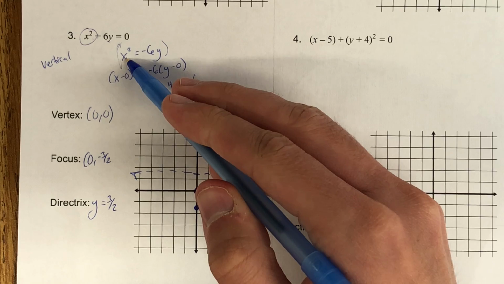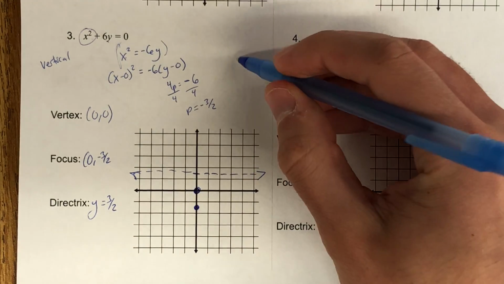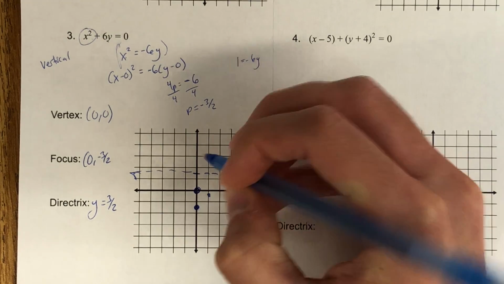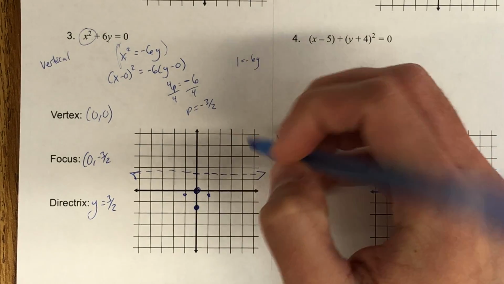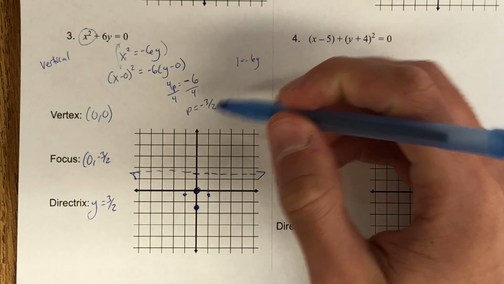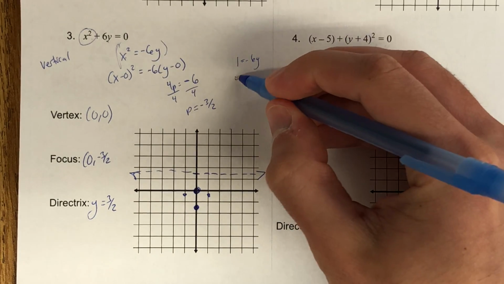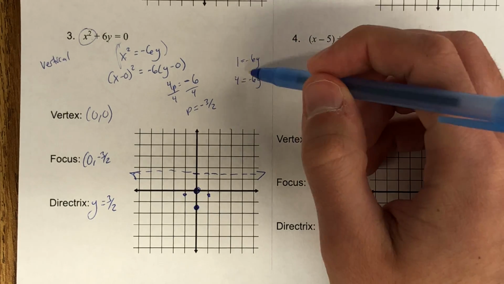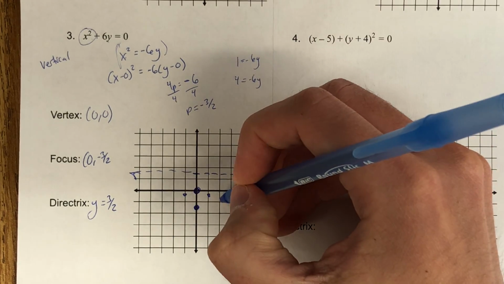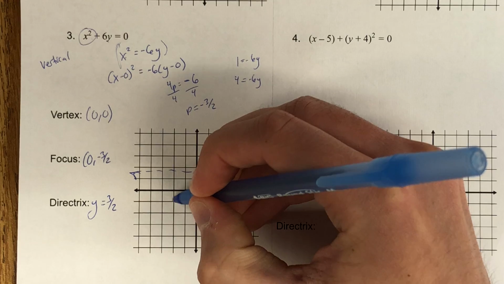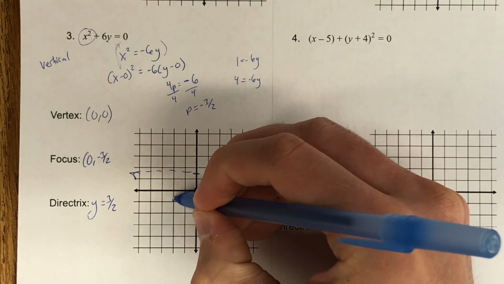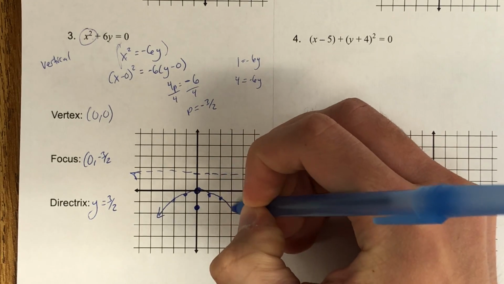If I plug in 1 for x, I get 1 equals -6y, divide both sides by -6, I get -1/6. It would match on the other side. If I plug in 2, I'll get 4 equals -6y, divide both sides by -6, and I'll get -2/3, so a little more down there. Okay, so something along those lines.